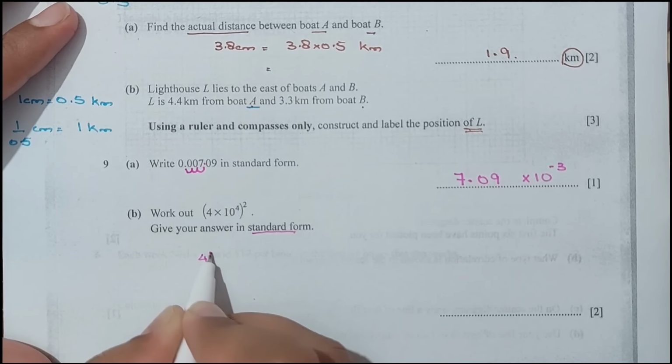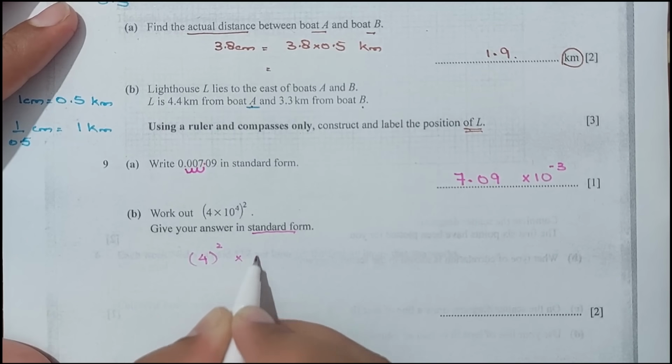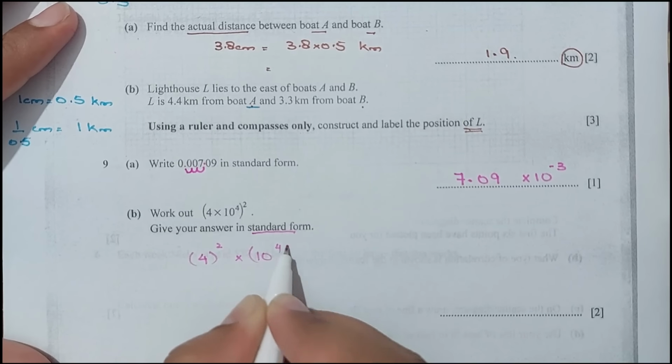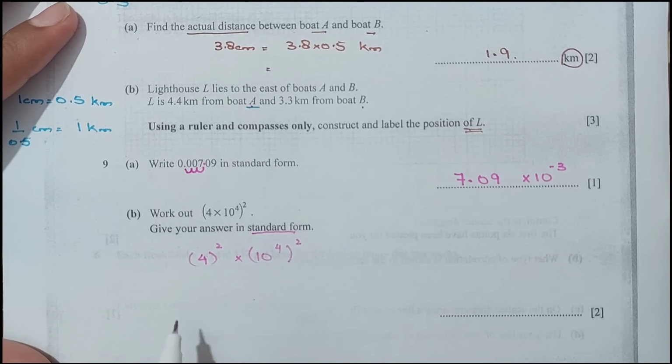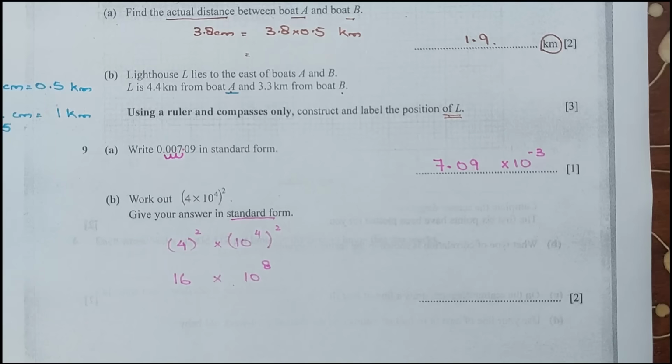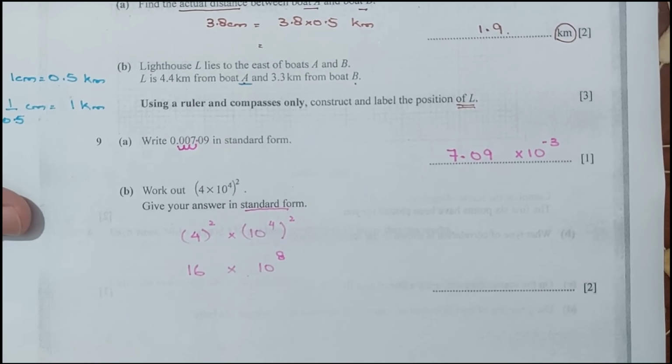Okay, 4 to the power 2 multiply 10 to the power 4 to the power 2. 4 times 4 is 16 times 10 to the power 4 times 2 would be 8. So in standard form, we have to write this down.